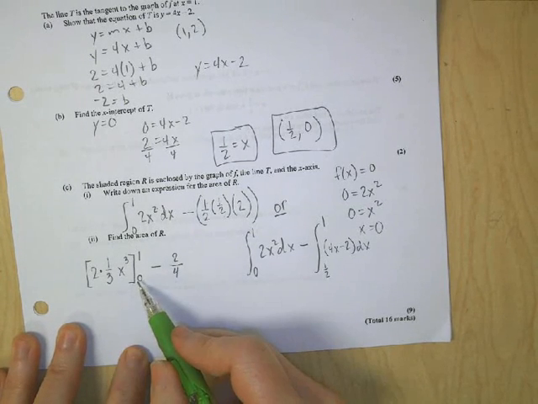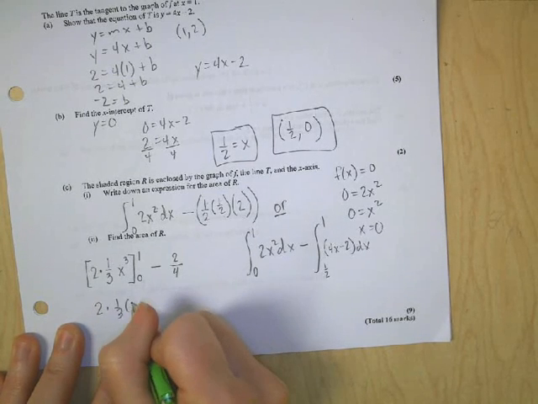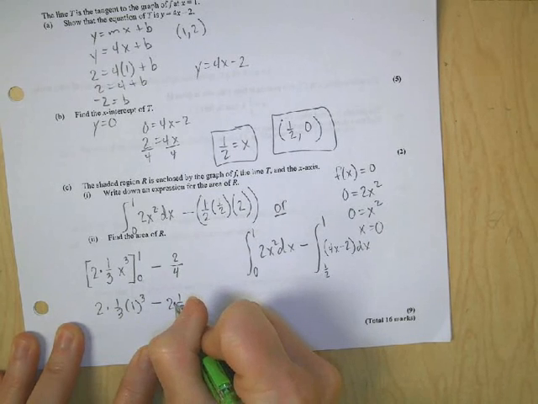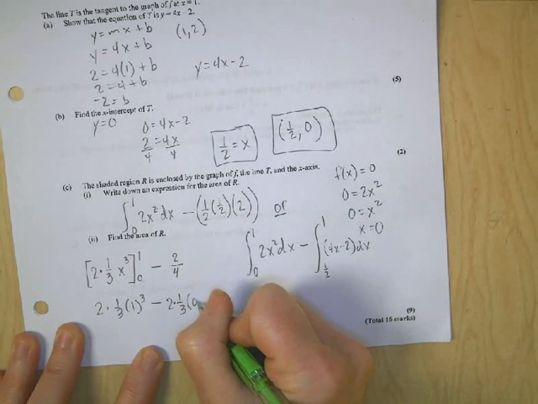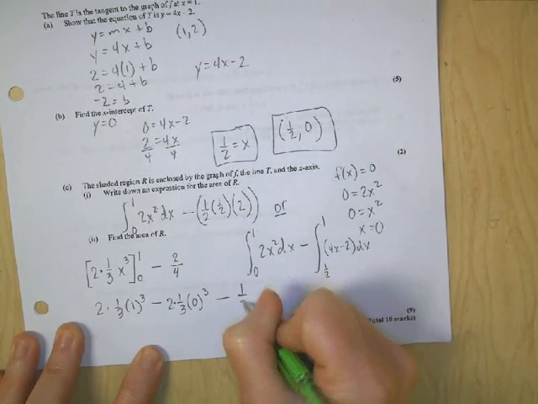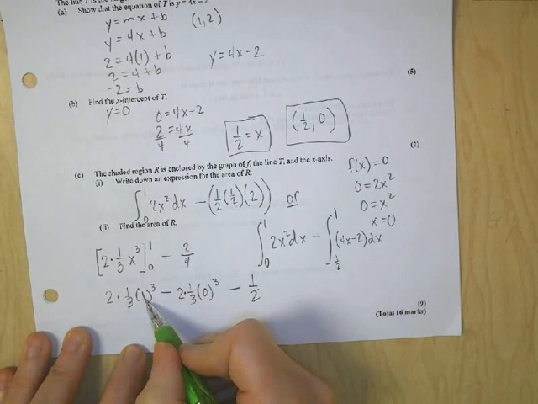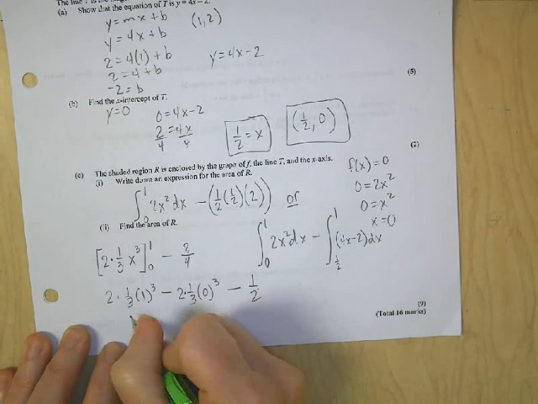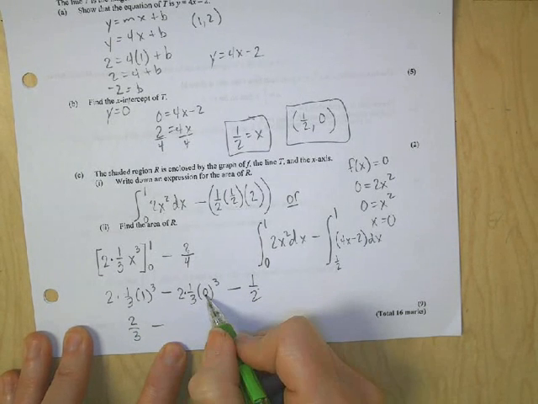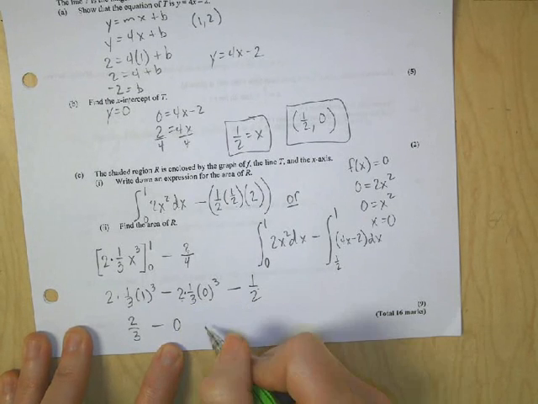Okay, so now I'm going to evaluate this. I'm going to plug in my 1 first. So I have 2 times 1/3 times 1 cubed minus 2 times 1/3 times 0 cubed, and I still have my minus 1/2. That's from here. All right, 1 cubed is 1, 1 times 1/3 is 1/3, times 2, that's 2/3. 2/3 minus 0 cubed is 0, 0 times 1/3 is 0, 0 times 2 is 0, and minus 1/2.